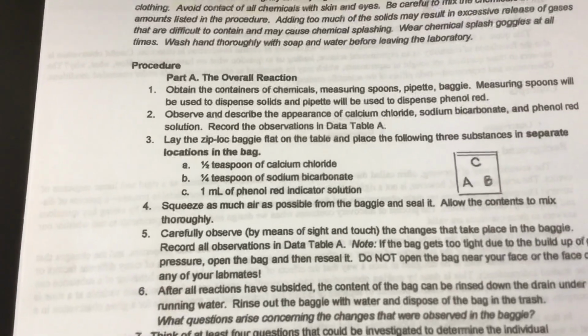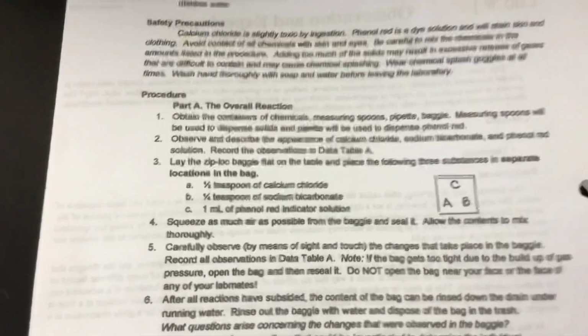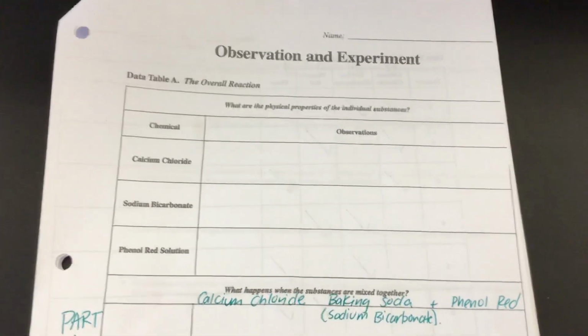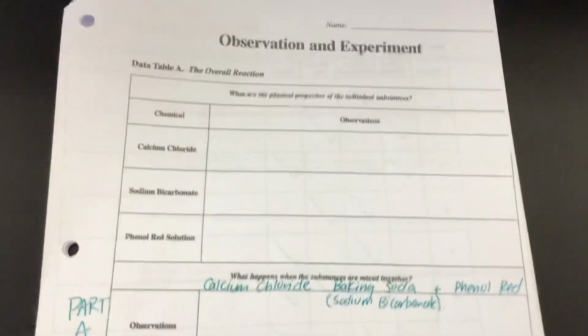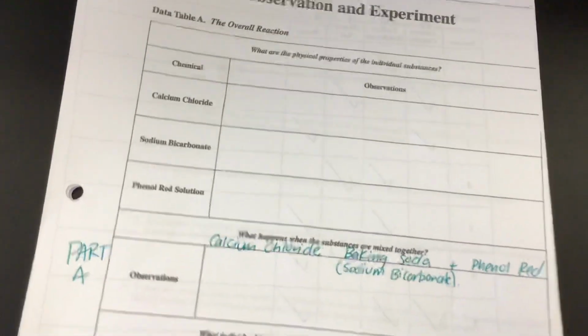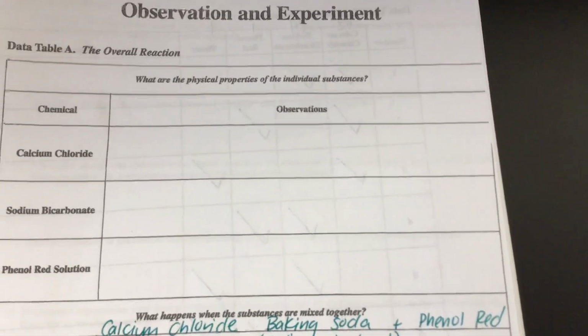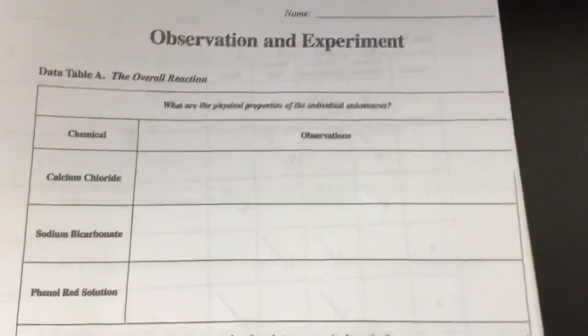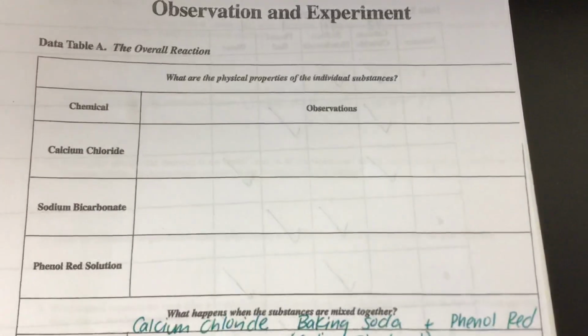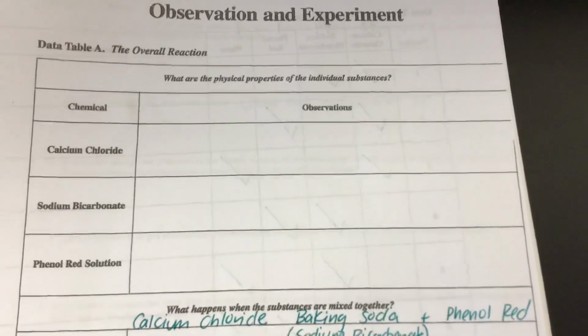Now before we get to the overall reaction, we need to do a little bit of recon, and we need to describe what the chemicals look like. So please go to slide number 3. It says observation and experiment, data table A. I'm going to show you what the different chemicals look like. We're going to start with calcium chloride. In the space provided under observations, please describe what the chemical looks like to you. You can say what color it is, the shape.